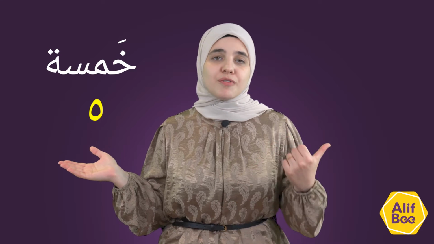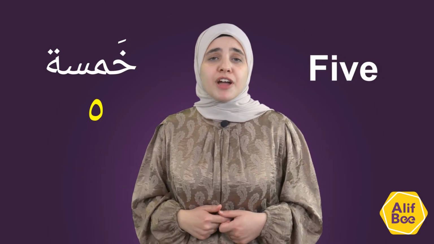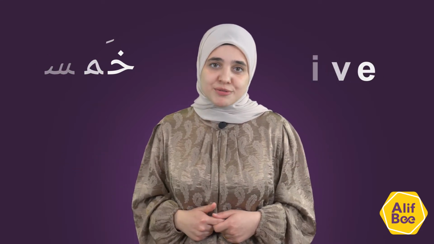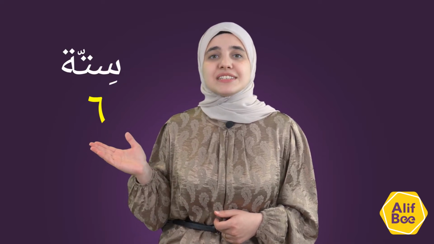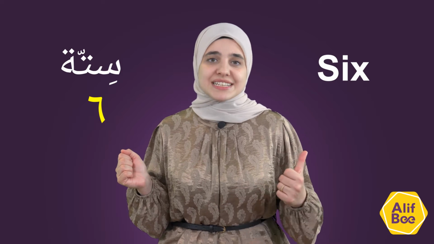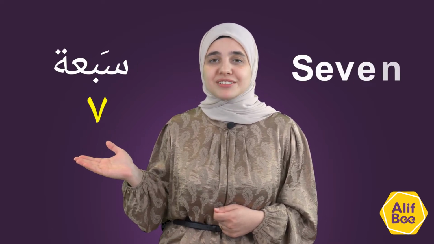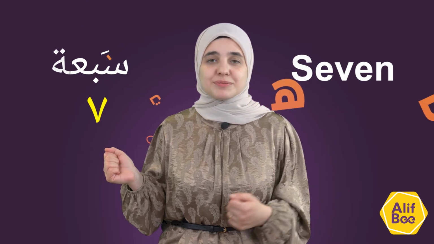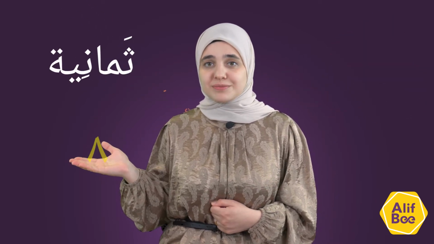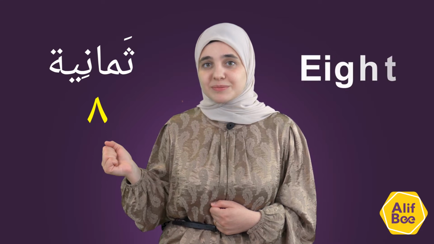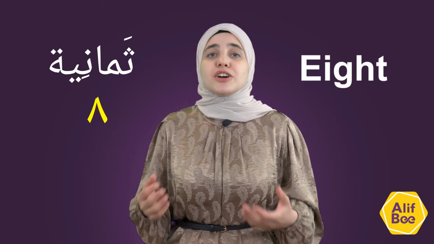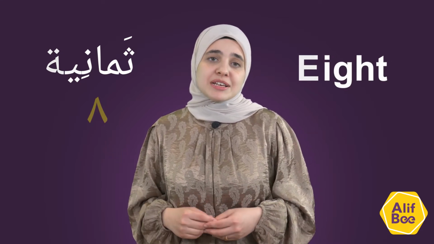خمسة. 5. Number 5 in Arabic looks like the number 0 in English. ستة. 6. سبعة. 7. ثمانية. 8. Number 8 in Arabic is the same as number 7, just upside down.